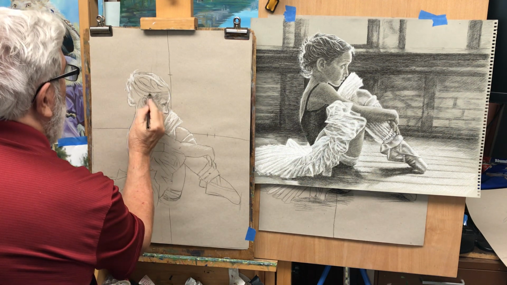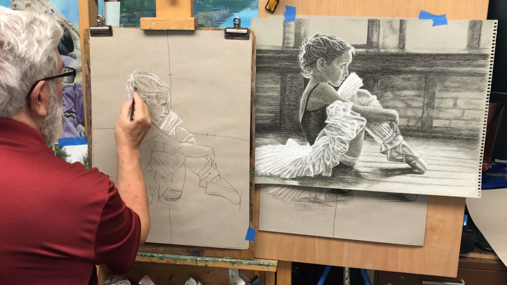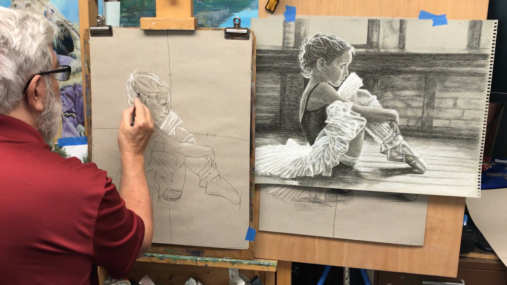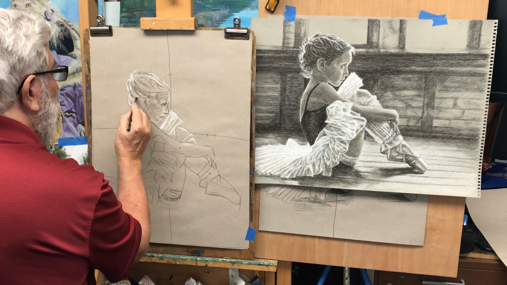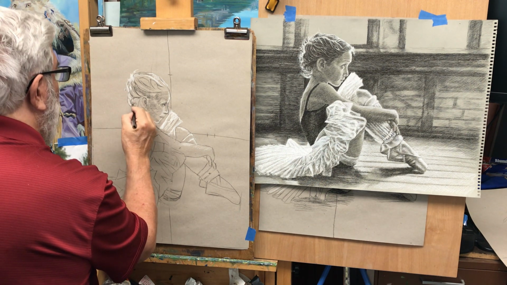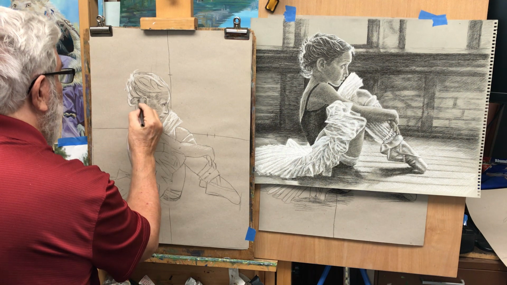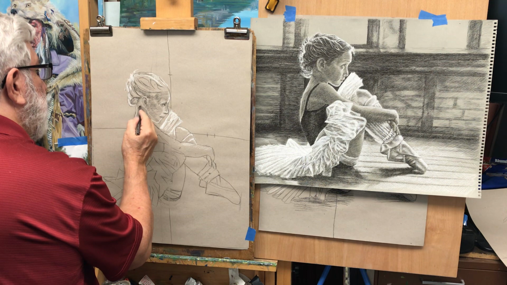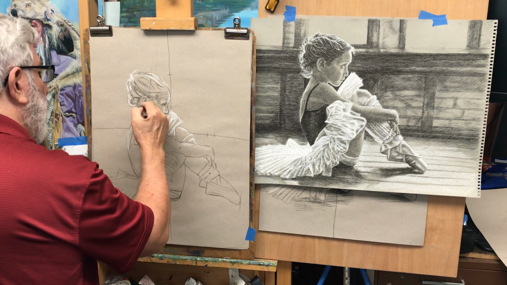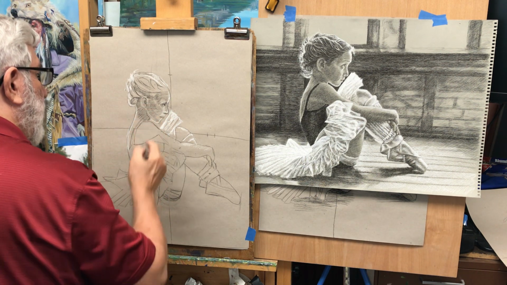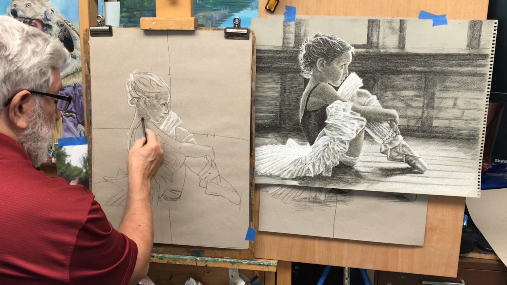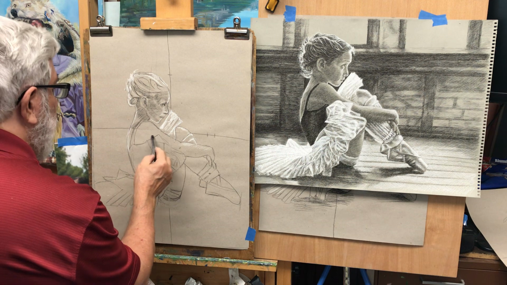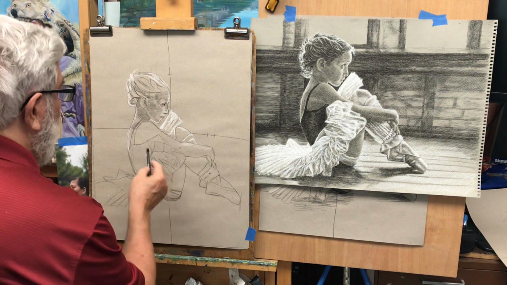Develop that hair more. Lots of value shapes. You want to try to get all these shapes in that hair also. What shapes do I see? Always looking for shapes. All these value shapes describe bone and muscle structure.